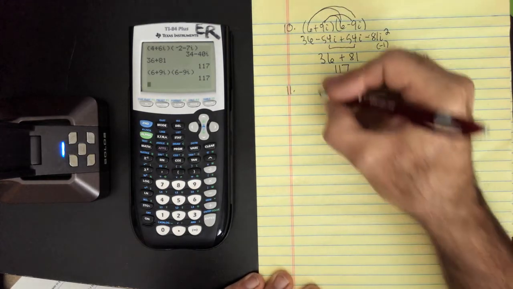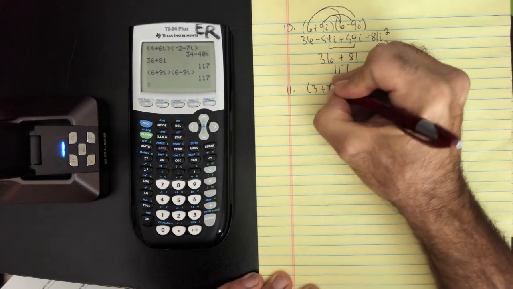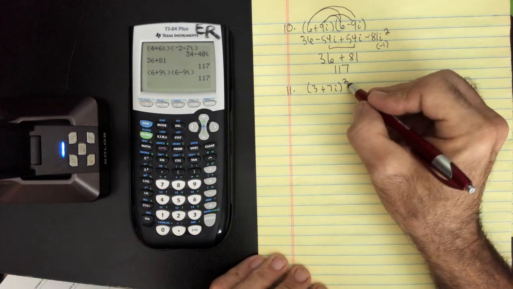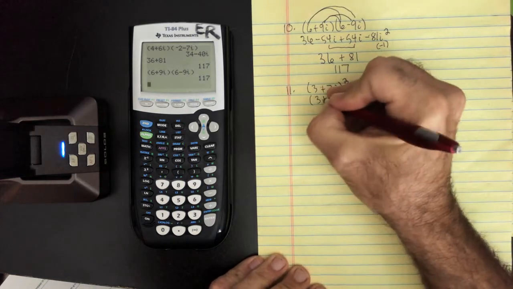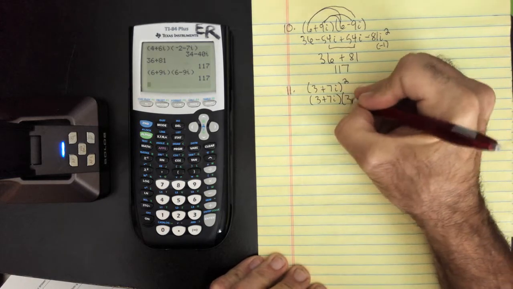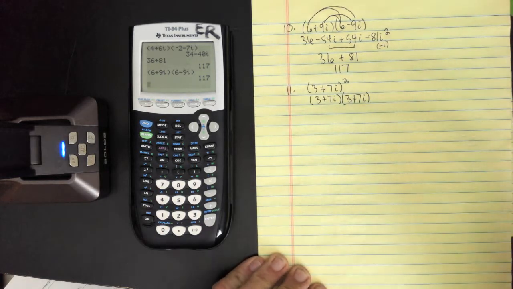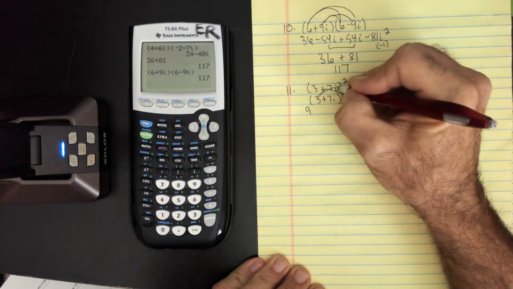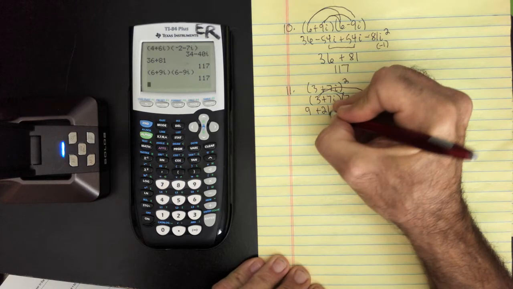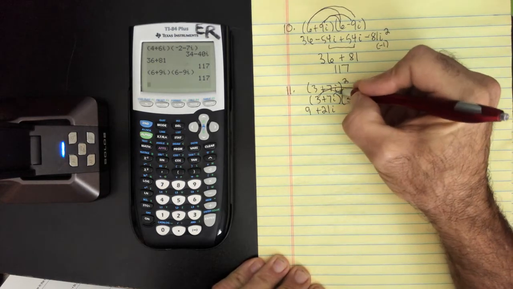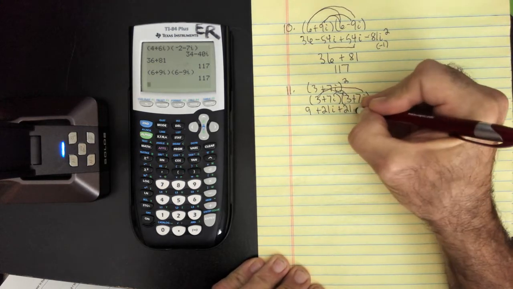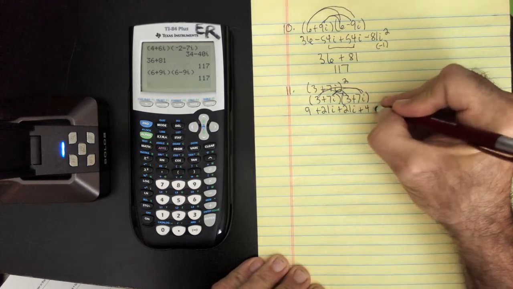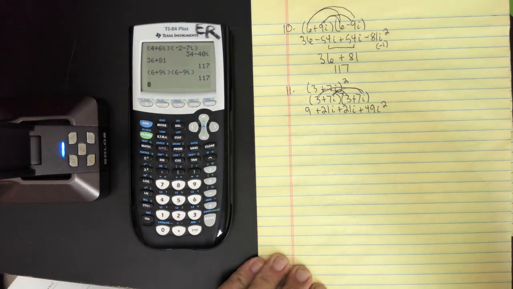Alright, number 11 has 3 plus 7i squared. Alright, so this exponent wants me to write this twice. 3 plus 7i times 3 plus 7i. And then I'm going to FOIL. 3 times 3 is 9. 3 times 7i is 21i. 7i times 3 is 21i. And then 7i times 7i is a positive 49i squared.